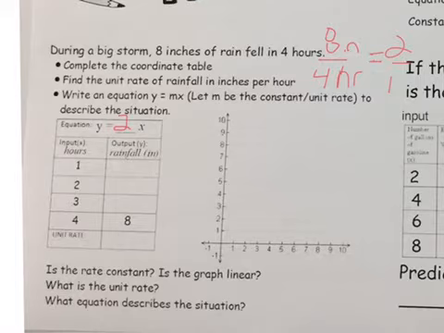So now we need to figure out our table. If the input is 1 hour, your output or your y is going to be 2 because 1 times 2 is 2. Then, if I input my x is 2, 2 times 2 is going to be 4. 2 times 3 is going to be 6. And then if I have 4 hours, I'm going to get 8 inches of rain. So my unit rate is 2 inches per hour.